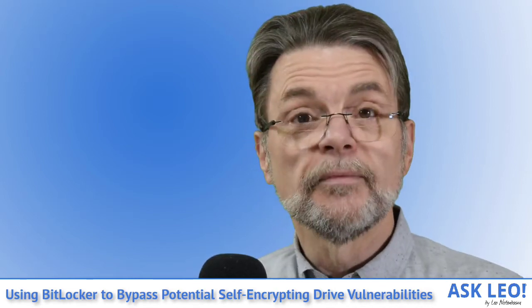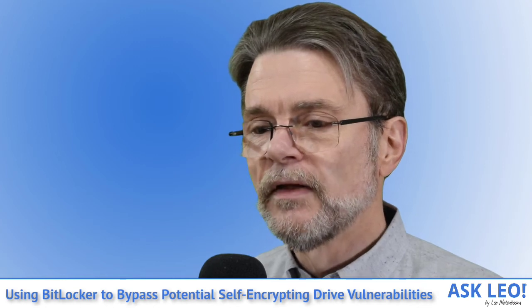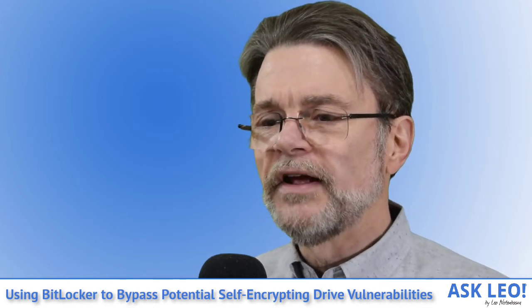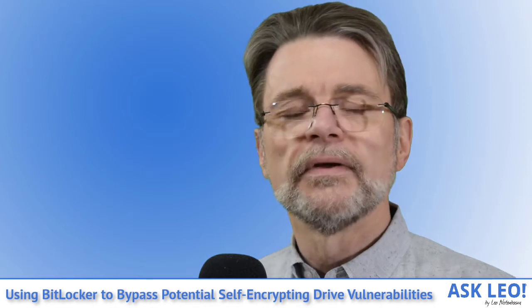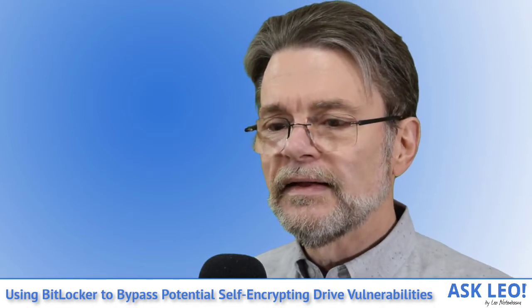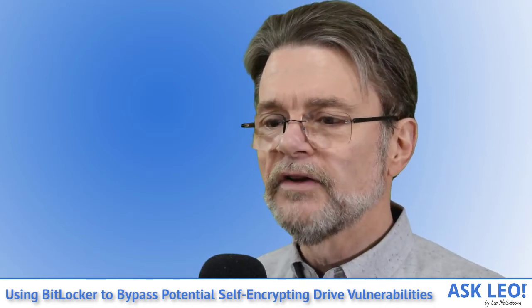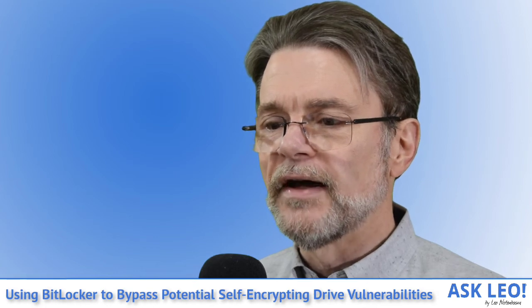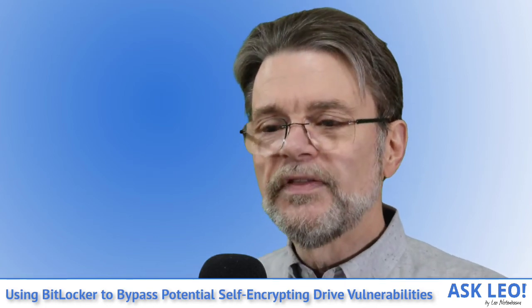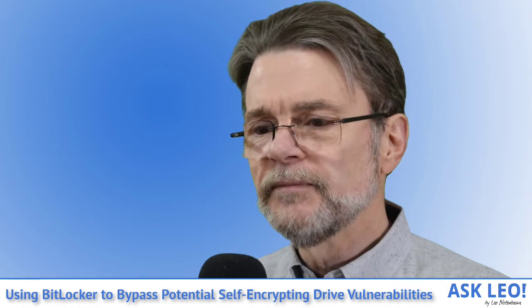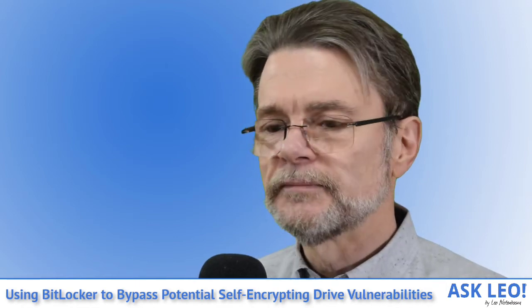This may take some time depending on the size of your drive. When complete, the status will change from BitLocker decrypting to BitLocker off. Click on the Turn on BitLocker link to begin the process of encrypting the drive. Because we disabled the option to use hardware encryption, software encryption will be used.